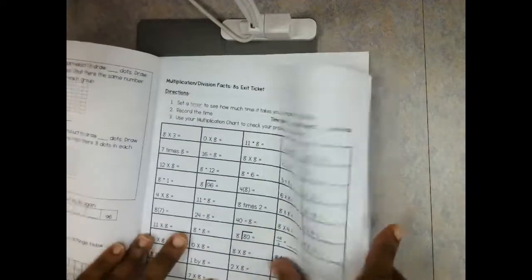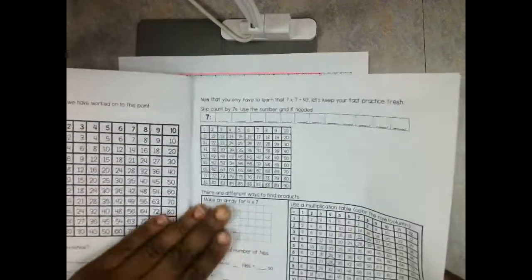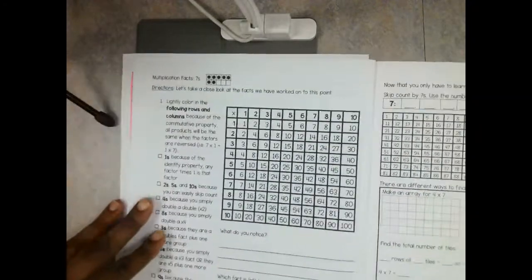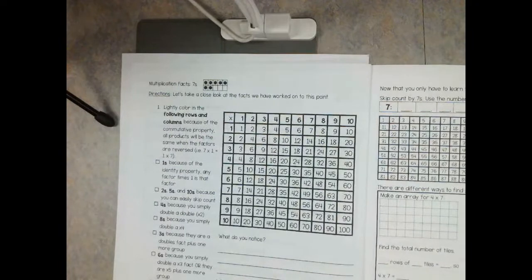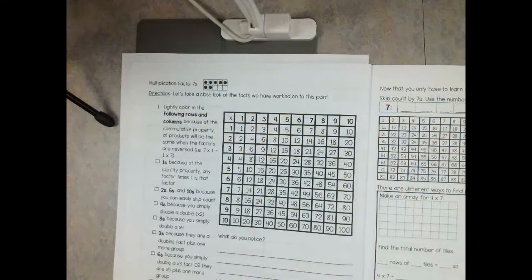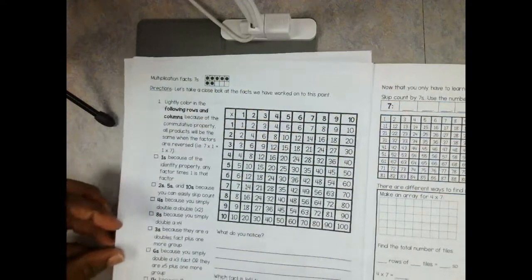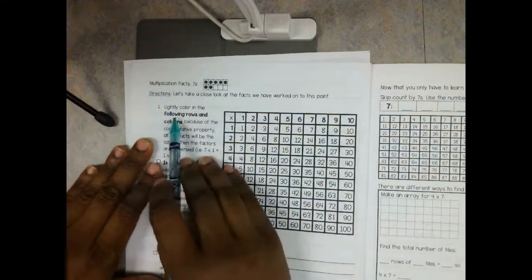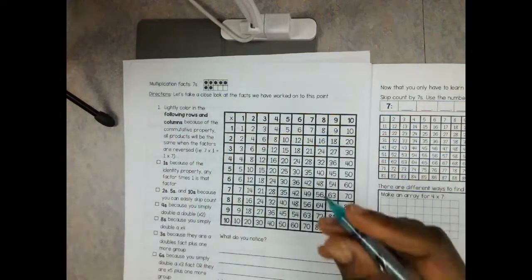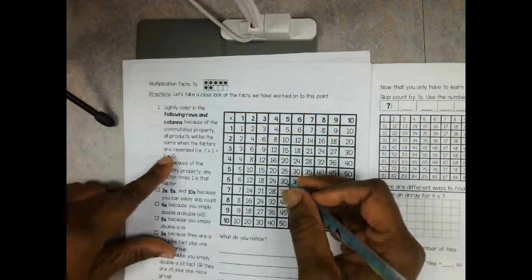All right, so grab your multiplication pad. Turn until you get to page 6, which is the sevens. All right, let's take a closer look at facts that we have worked on to this point. So we're going to lightly color in the following rows and columns. Because of the commutative property, all products will be the same when the factors are reversed.